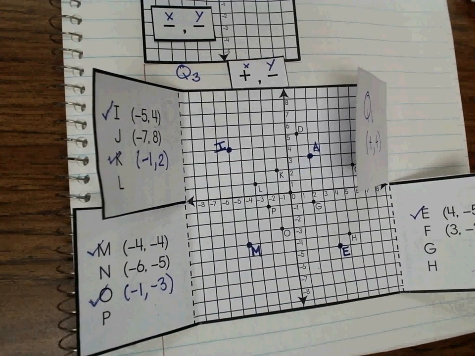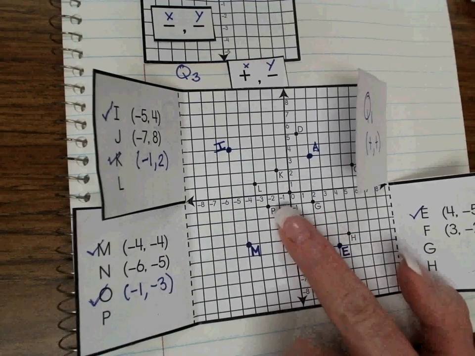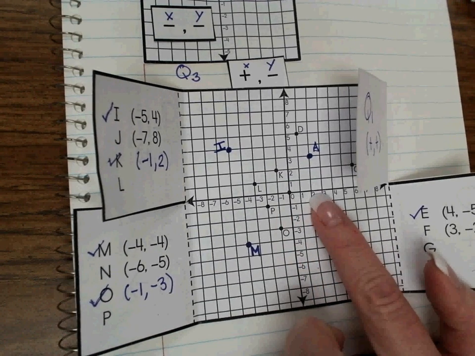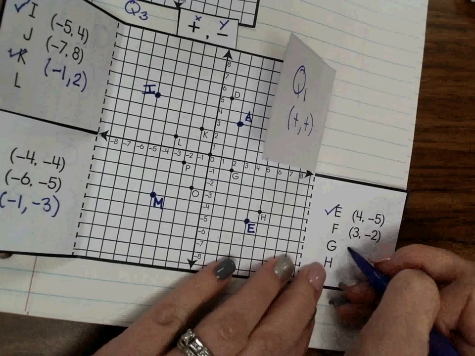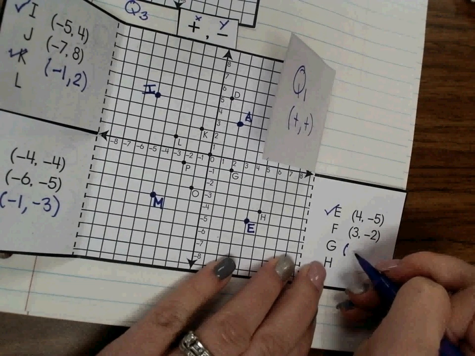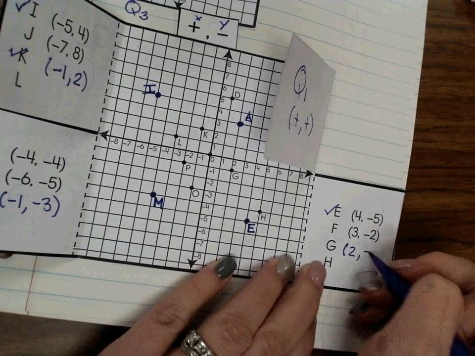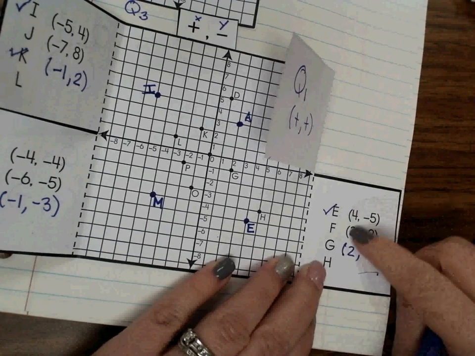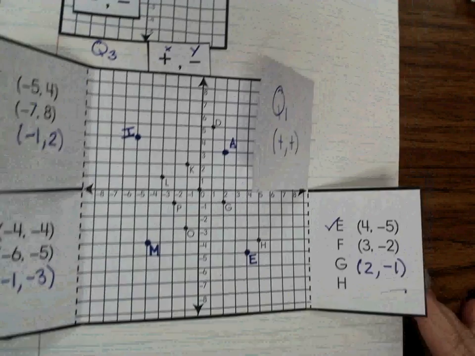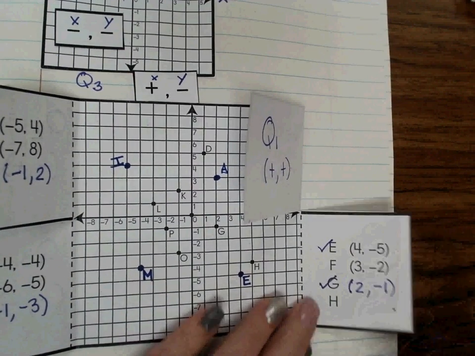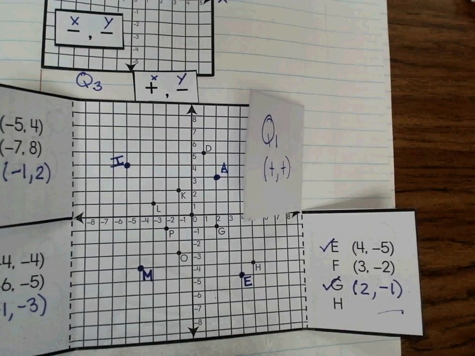All right. So I did E, and Ms. Sarles, what about G? G is over here, so you're going to go across your x to +2 and then down to -1. Okay, so if I plot that, it's +2, -1. And notice, all of my x's are positive, my y's are negative. So we have done an example of plotting and naming a point in all 4 quadrants.